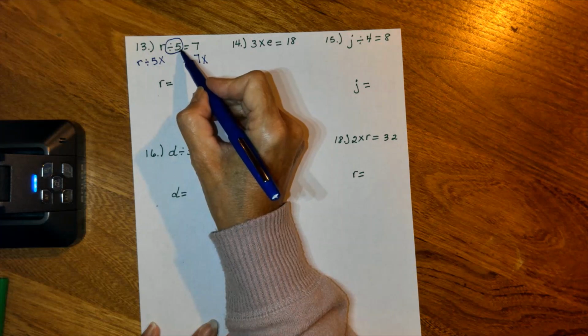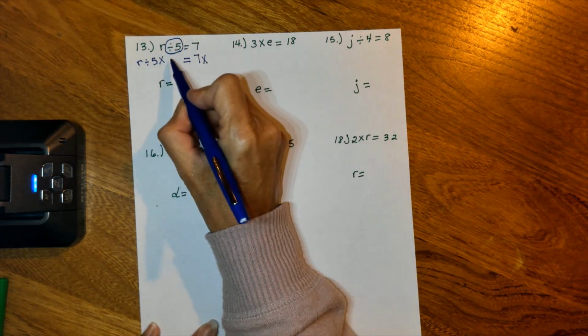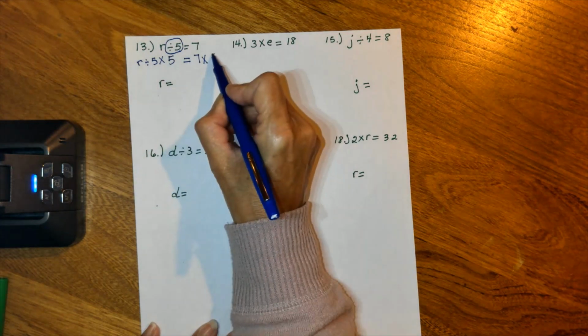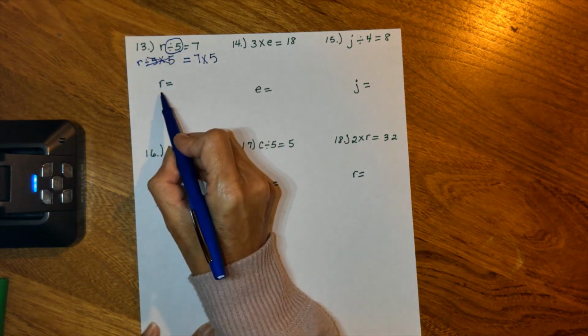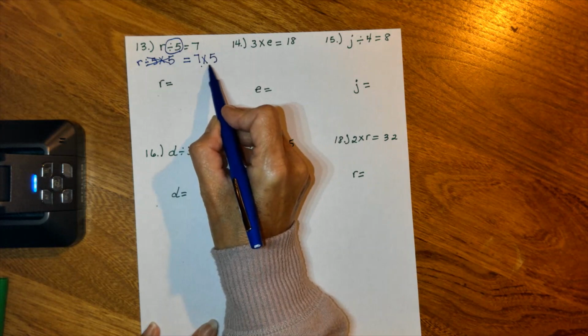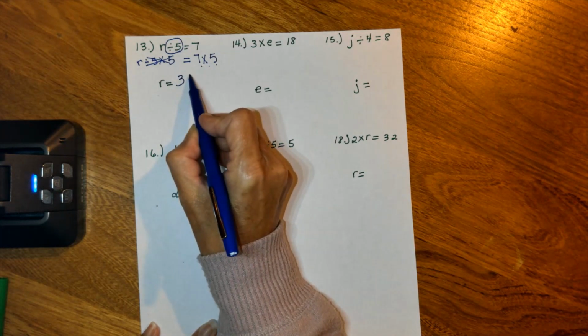And we want to use the same number. If they're dividing by 5, I want to multiply by 5. Okay, this cancels itself out, left with r by itself, and r equals 7 times 5, which is 35.